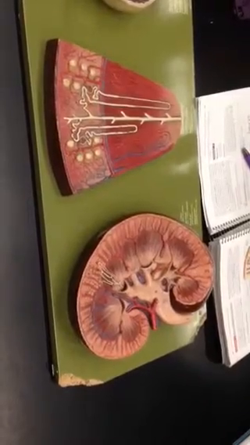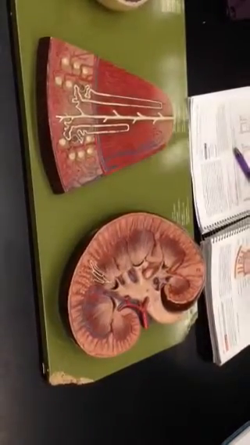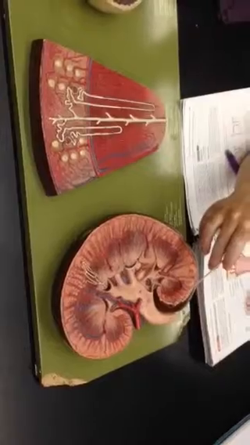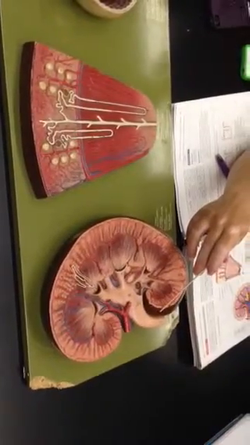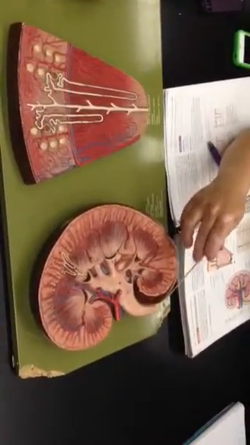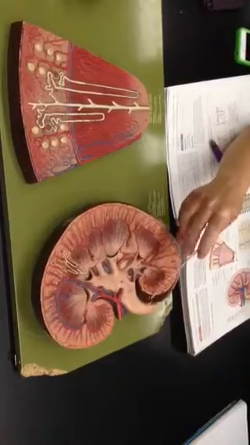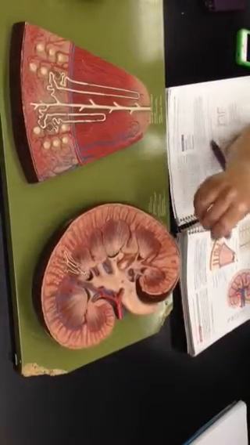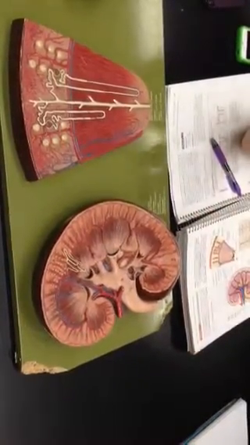One kidney is a little bit higher than the other, and right now I can't think of which kidney is higher. I think left is higher because the right one goes down. Yeah, I was going to say the left one is higher. So there's also adipose around this. Again, it's cushioning and protection.